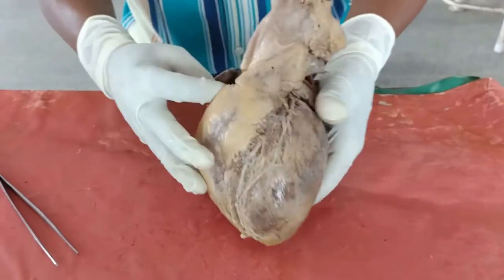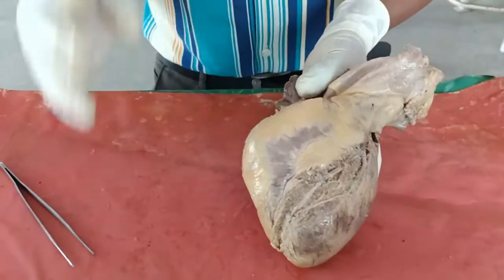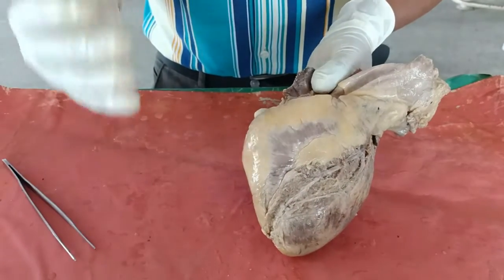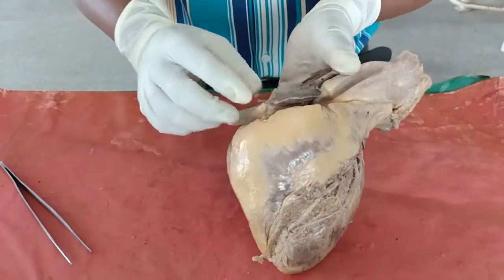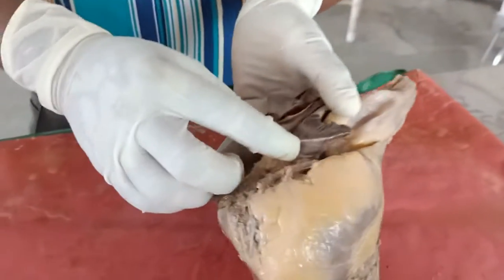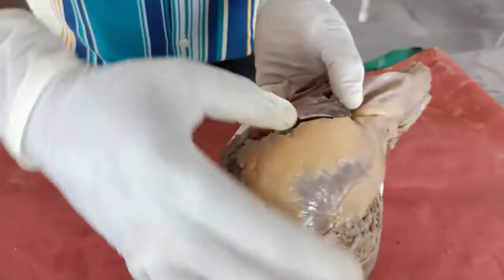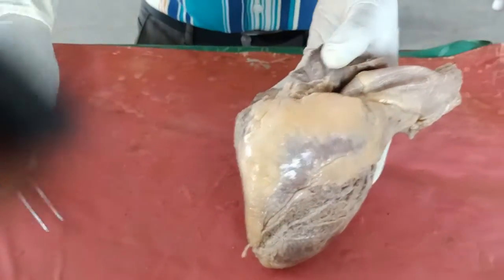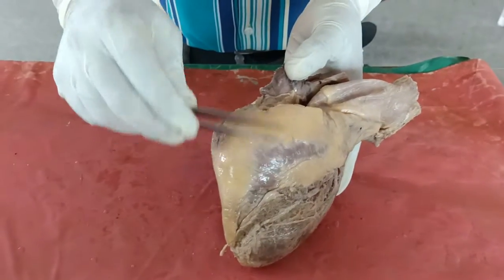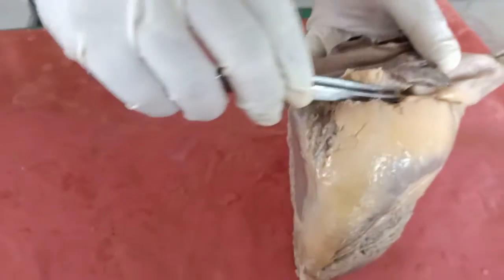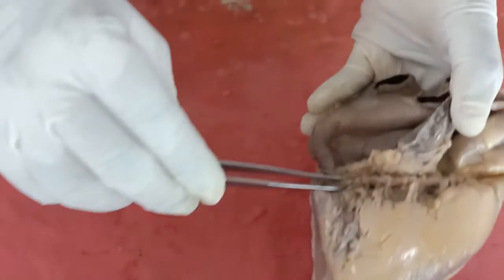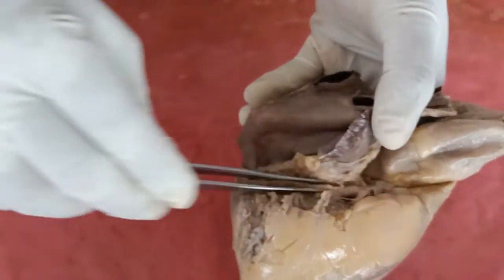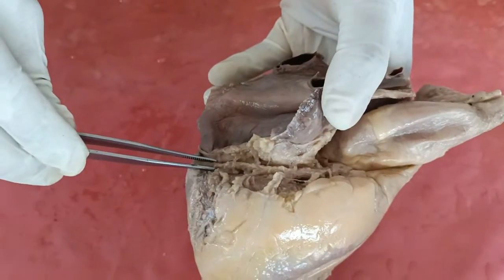See here, there will be grooves in between the chambers. These chambers are ventricular chambers, and these are atrial chambers. The groove between the ventricle and atria, what we call the atrio-ventricular groove.